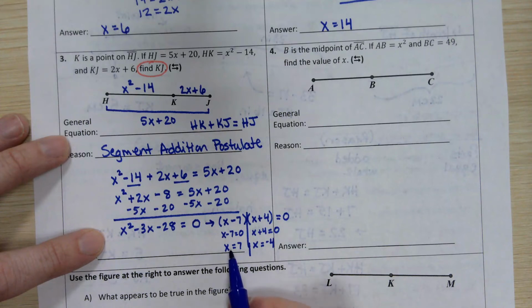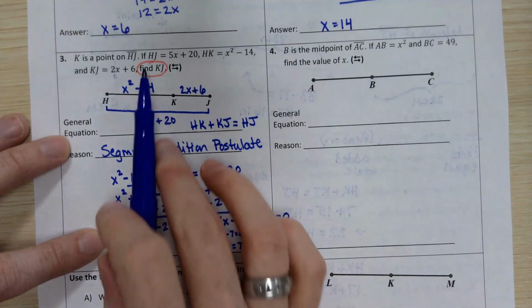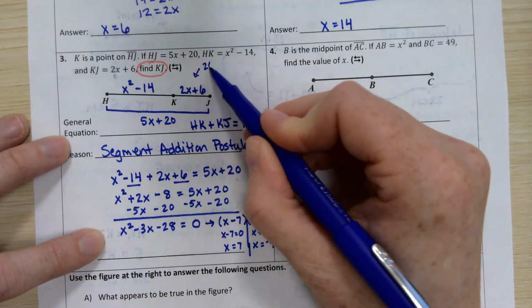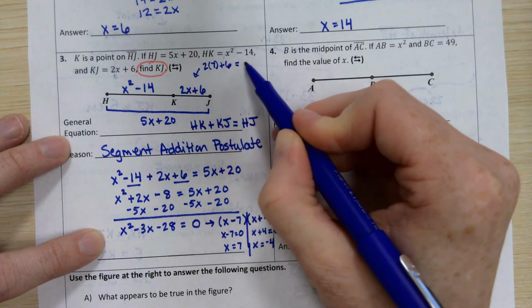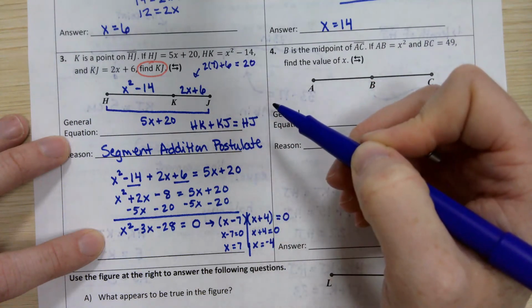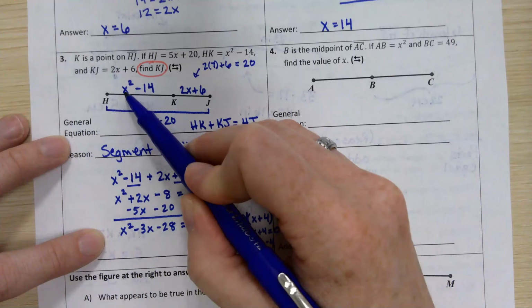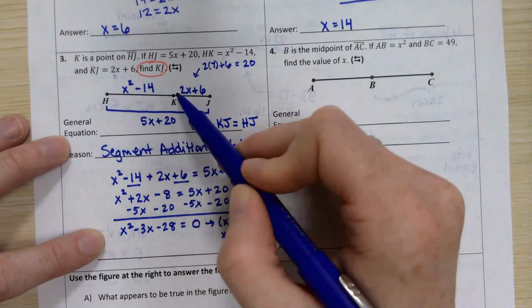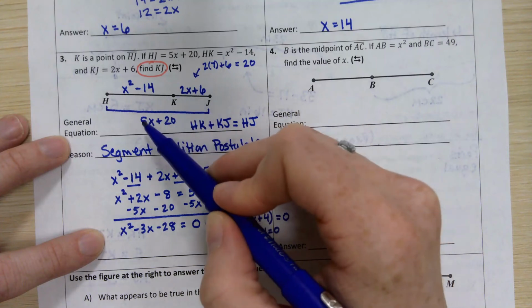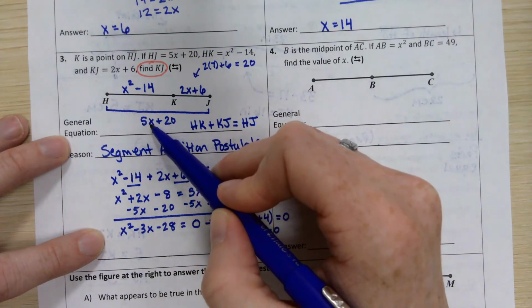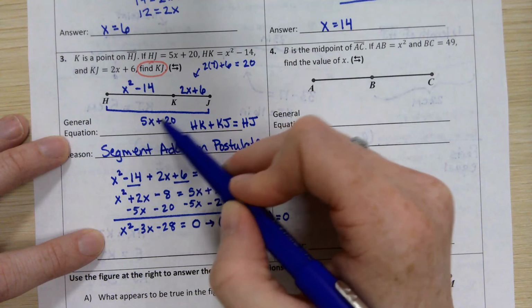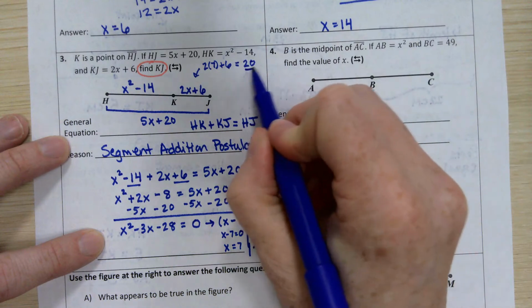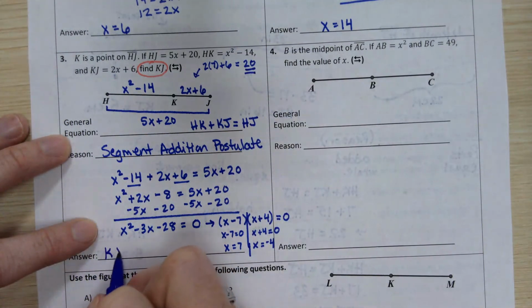So if we take 7 and we plug it back in for KJ specifically, we would be doing 2 times 7 plus 6. So that would end up being 20. If we plugged it back in over here, it would be 7 squared minus 14. So 49 minus 14. Still a positive length for the segment, so that seems fine. If we plugged it in here, 5 times 7 would be 35 plus 20, positive length for the segment. So everything seems fine with x equals 7, which means 20 is an acceptable answer for KJ.